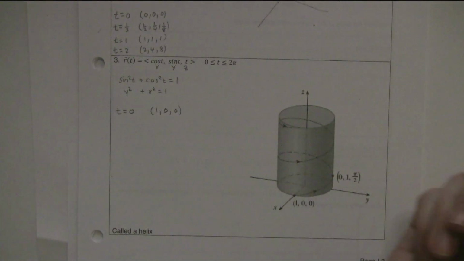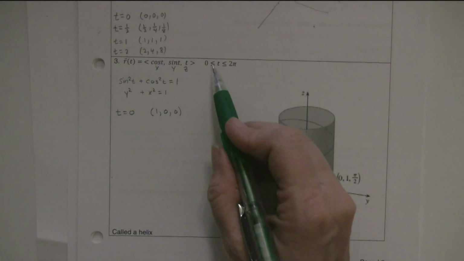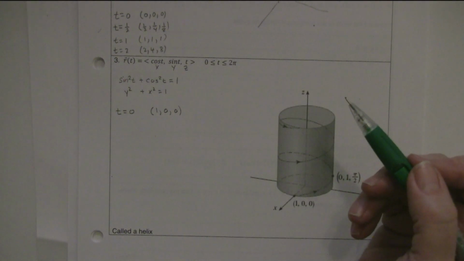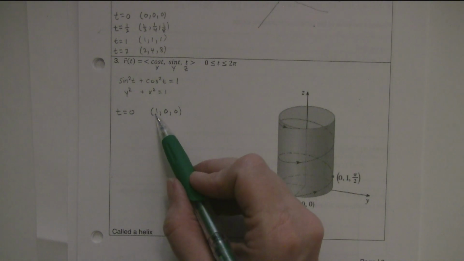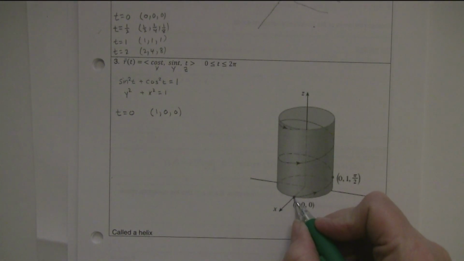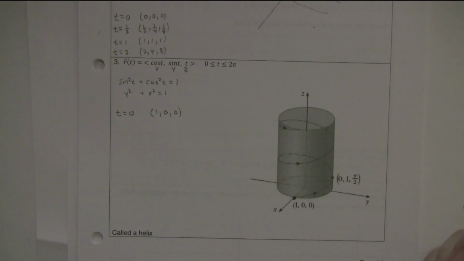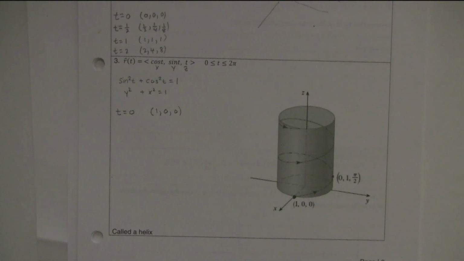So when t is 0, which they said is the smallest value we can have for t, we get the first point, which is 1, 0, 0, and that's that point right there. And you notice that it's on that cylinder.